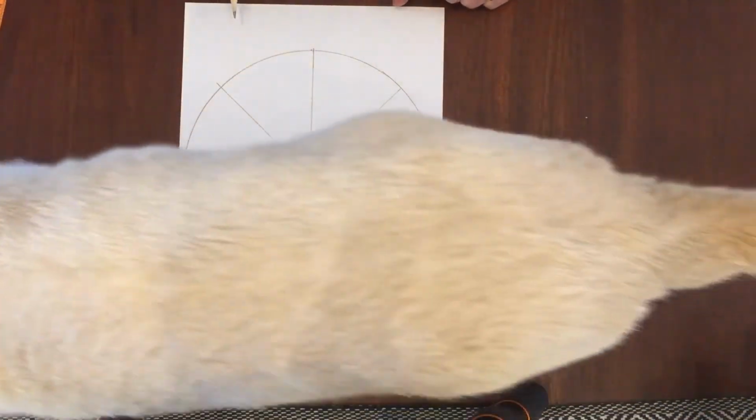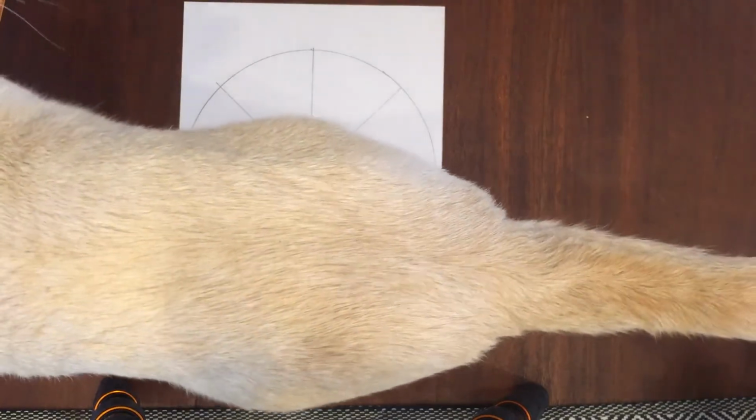Oh, there's my cat, Zeno. Say hi to my cat. Zeno, you want to do art too?